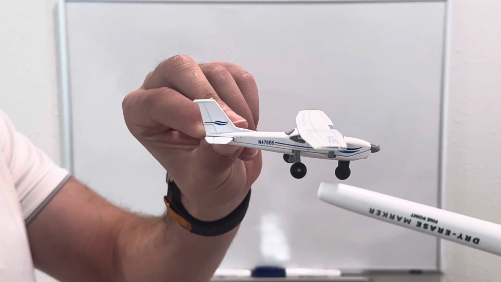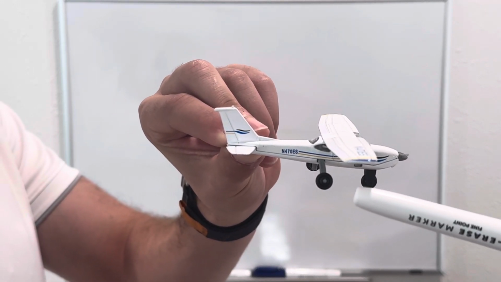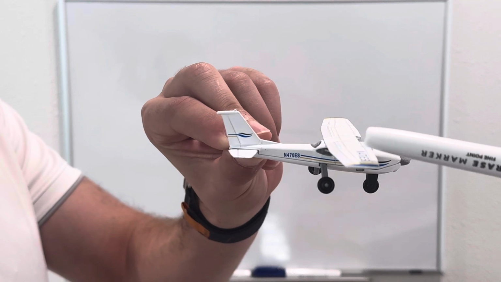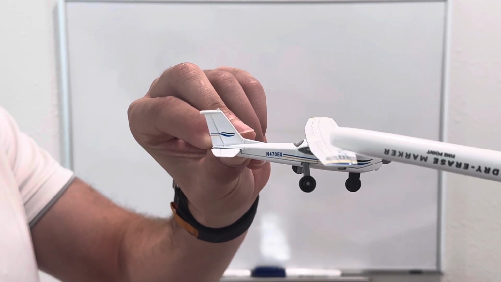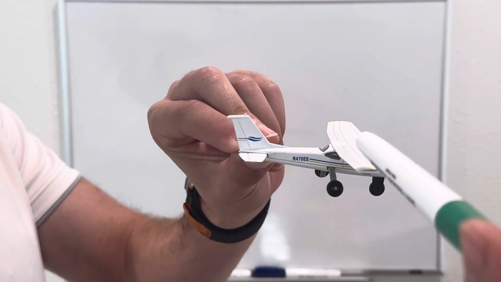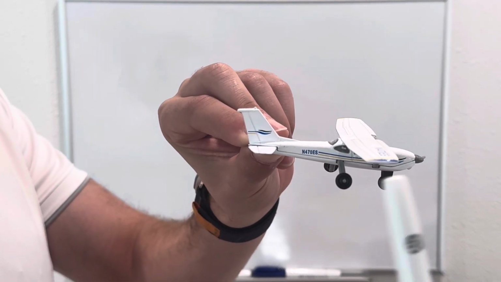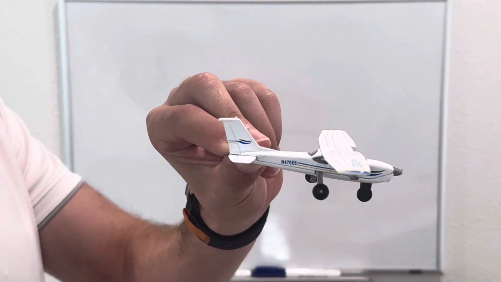Bernoulli's principle states that the slower the air moves, the higher the pressure it has. The faster the air moves, the lower the pressure it has. And air wants to move from a high pressure system to a low pressure system, just like weather. That creates lift.